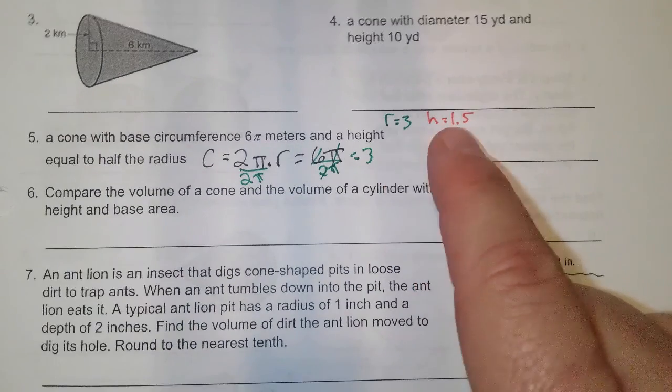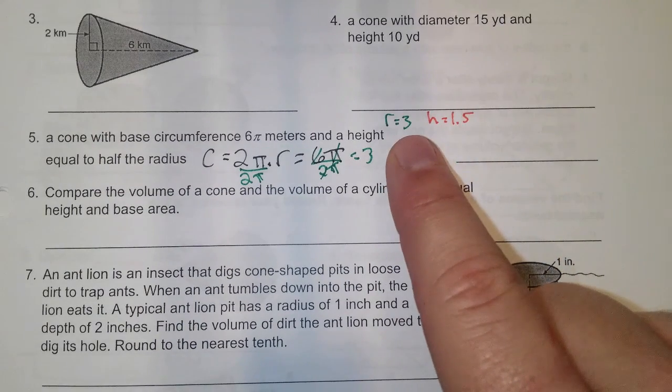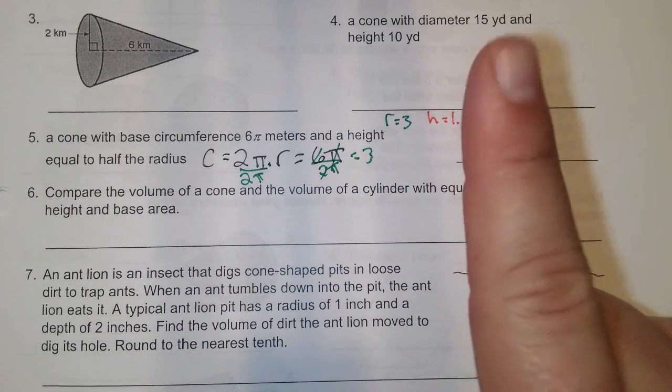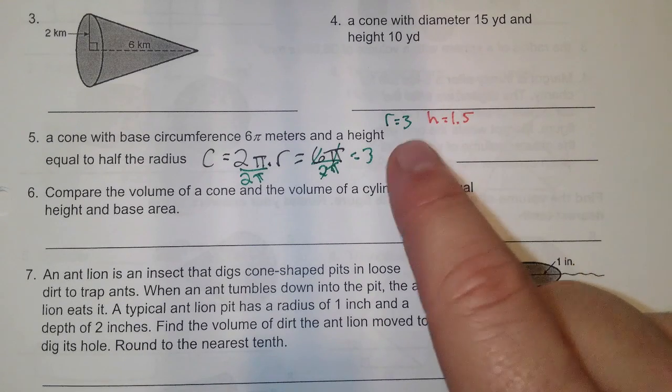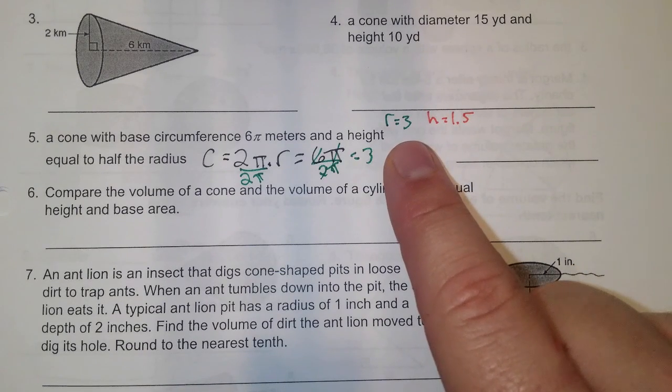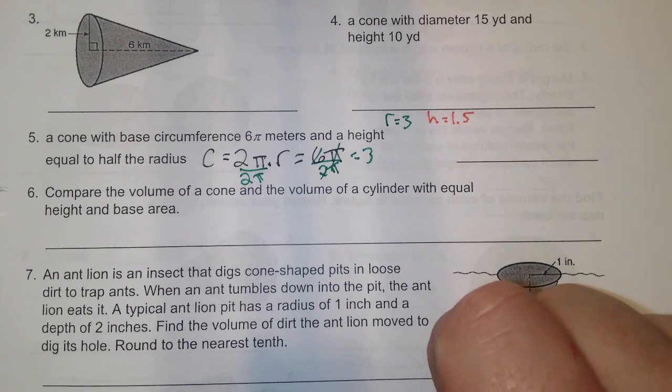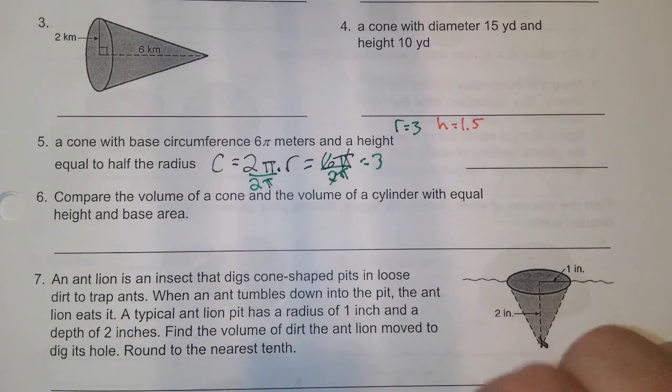To figure out the volume of this cone, I would say pi r squared, so 3 squared, which is 9, right? So I'm going to say 9 pi times 1.5. But before I do that, I remember I divide by 3. So I can divide 9 by 3 to get 3. So what's 3 pi times 1.5? You can just think of 3 times 15. 3 times 15 is 45. So my answer would be 4.5 pi.